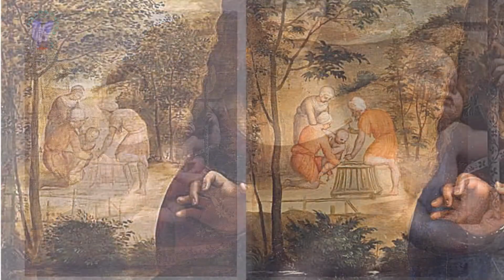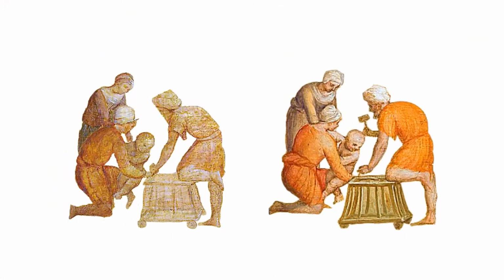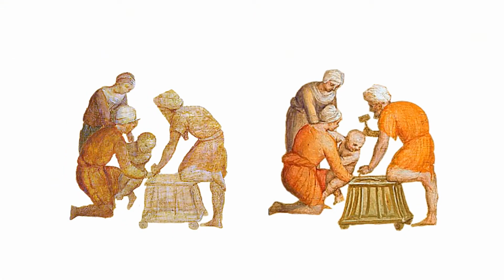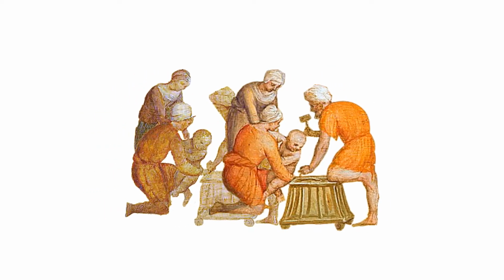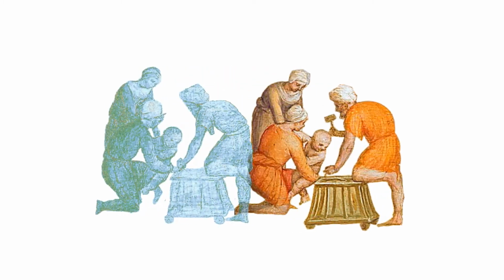And then if we zoom in on the people, we see they appear to be building something, but only one painting has a hammer. In cross, we see everything merged like the baby's head, yet if we overlap, we see the differences, especially that the baby is further away from mother in one painting, giving us another parallax or depth cue.